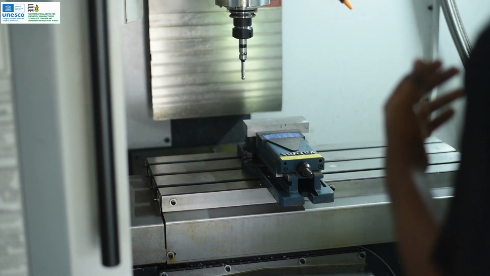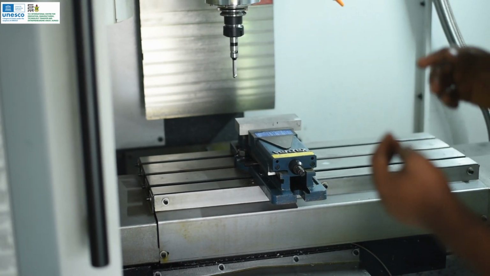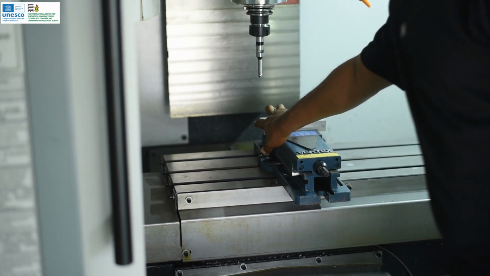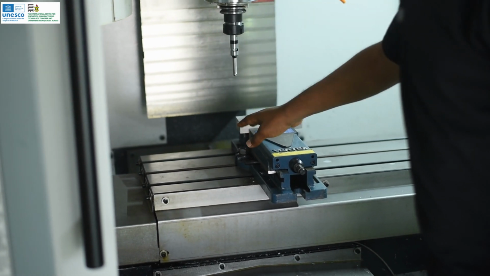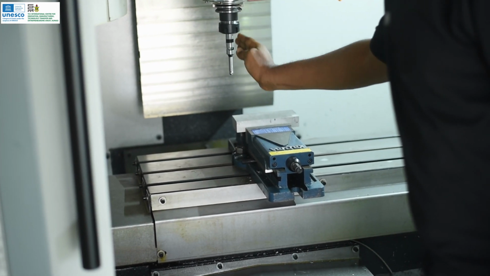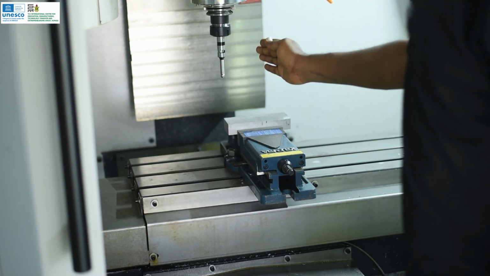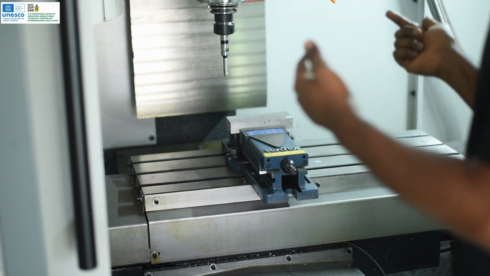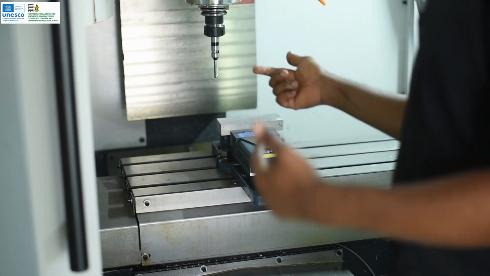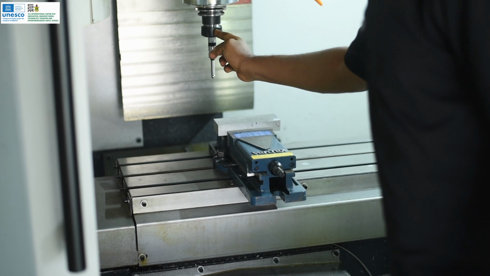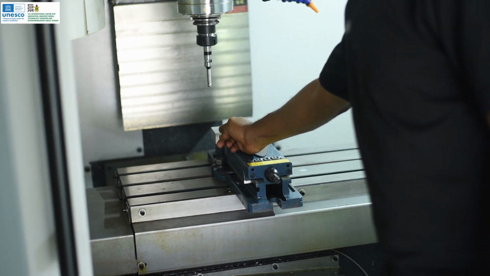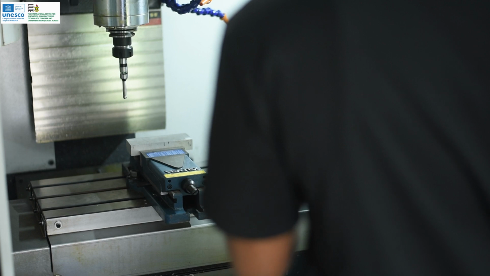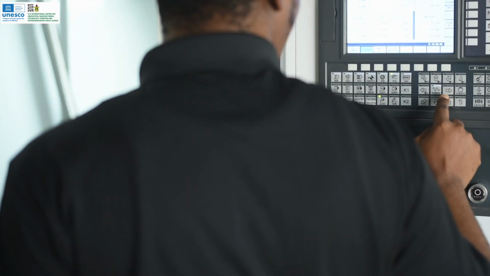Now, this is important because once you have touched off on the edge on the x-axis, to get to the central axis of the machine, you'd have to move -5, or move 5 in the negative direction, to get to the central axis of the machine. And then, let me see if I can quickly do this. I hope I don't crash my machine.